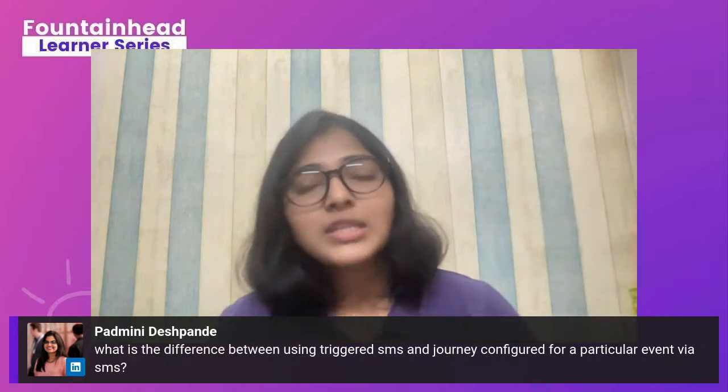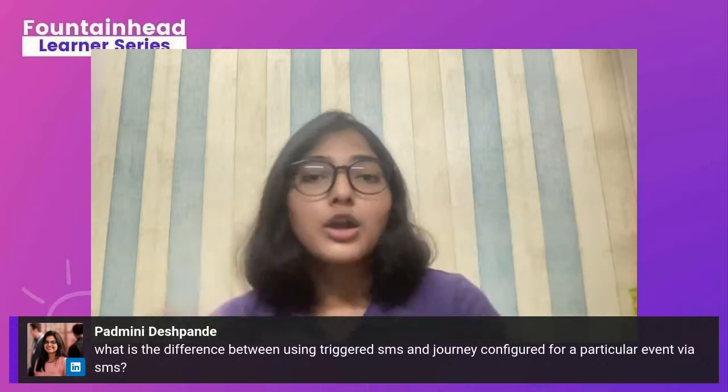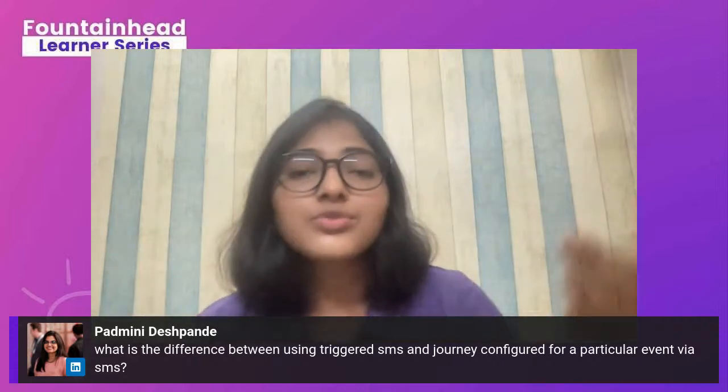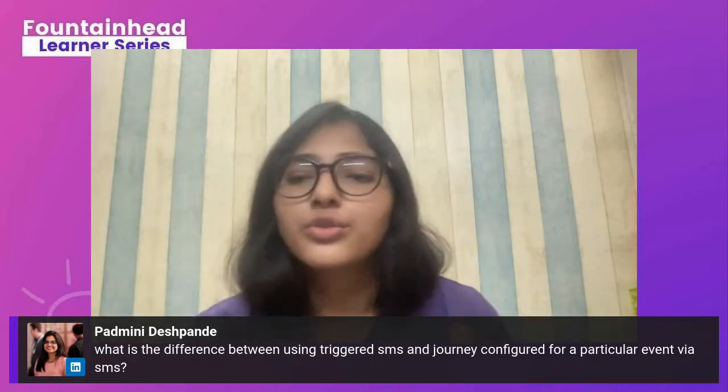With triggered campaigns, there's an event and it's very specific and you launch the SMS campaign. But when it's a part of a journey, it's like an entire experience from end to end. You can design the user flow journey, of which SMS is going to be a part of it.